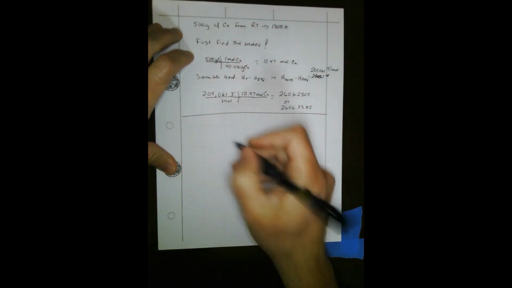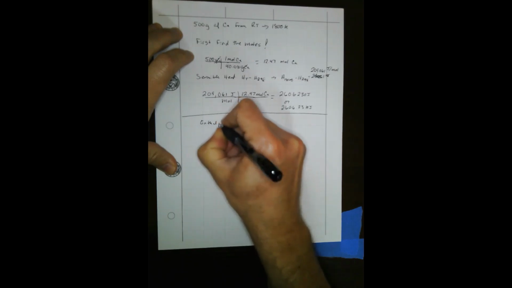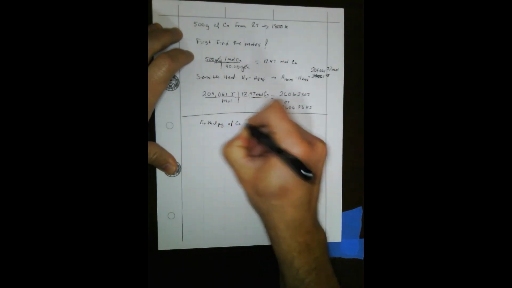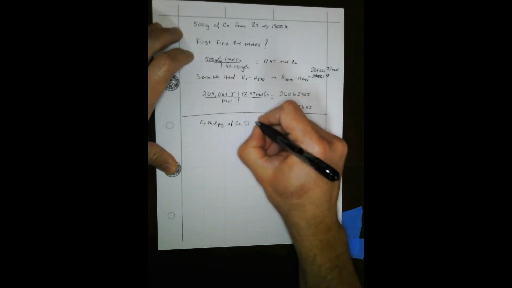And we'll see that. All right, so now we want to calculate the enthalpy of calcium at 542.6 Kelvin.